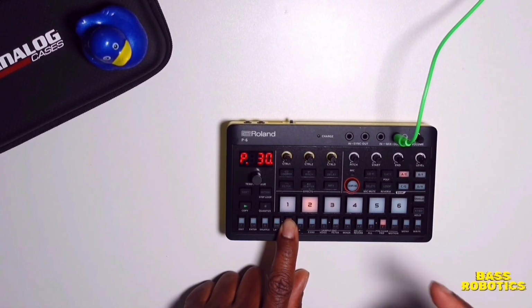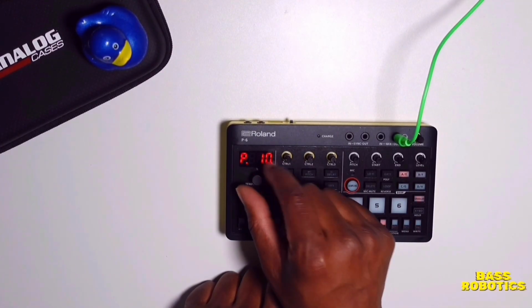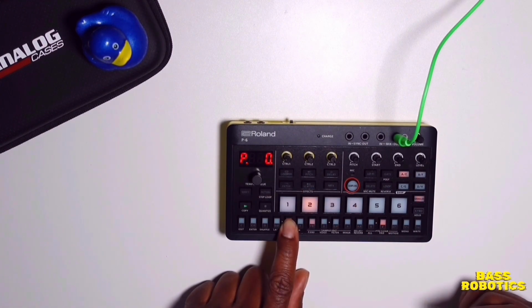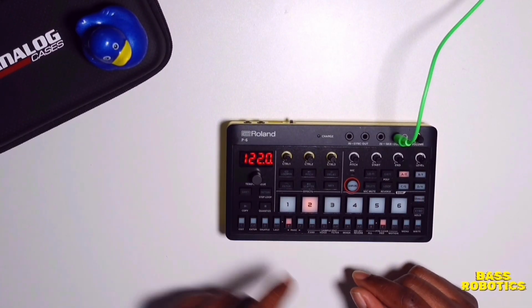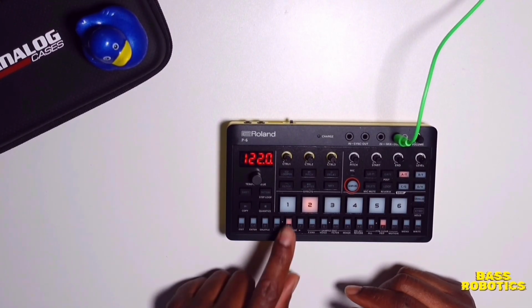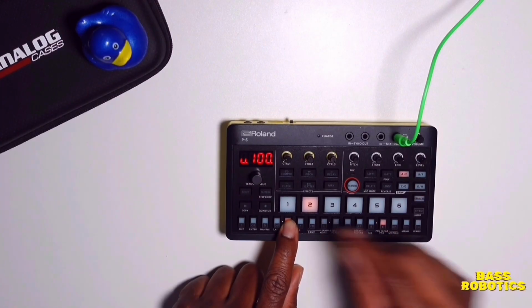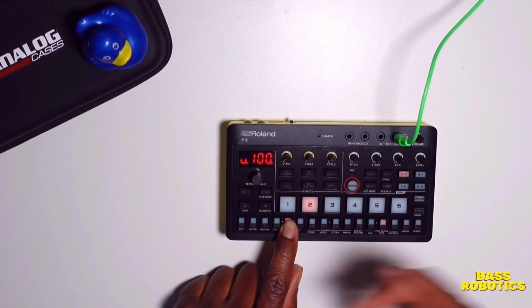That sound will only come 30% of the time. Let's turn it down to 0. Now you won't hear it at all. You want to mess with the probability, which is under the P setting. You hold down a step, press granular, and go to P, and you can play around with the probability.